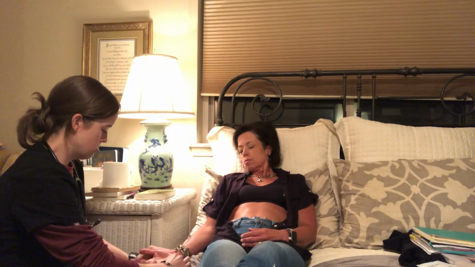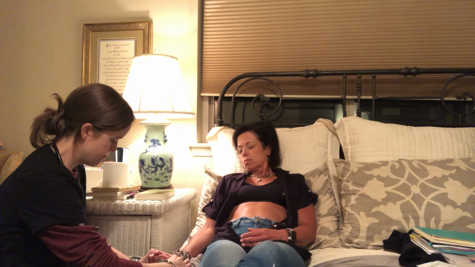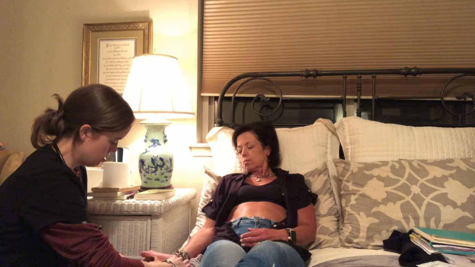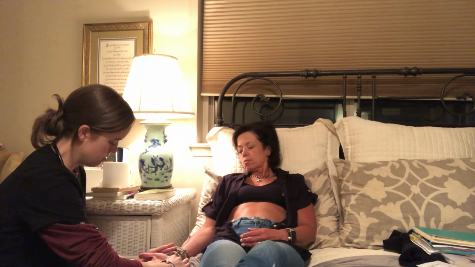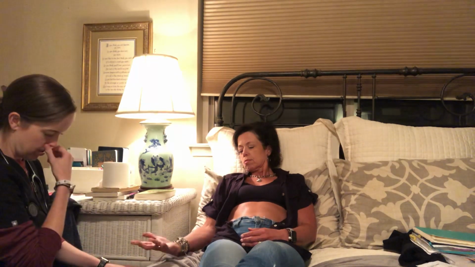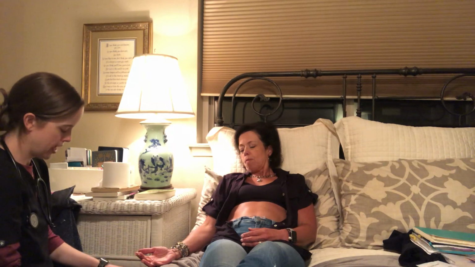And then we'll do the same thing again. Go ahead and close your fist and open, and I'll release the radial, and blood flow should return again. So we see that the radial and ulnar arteries are patent.